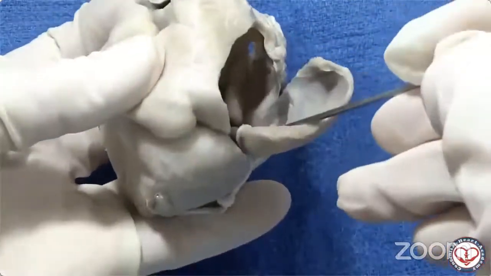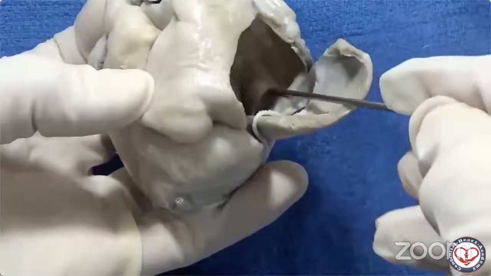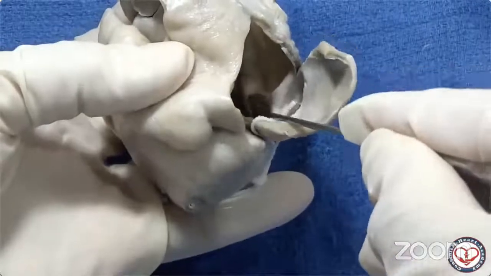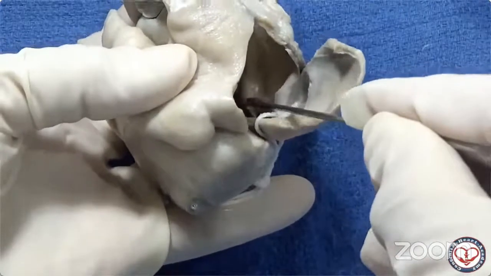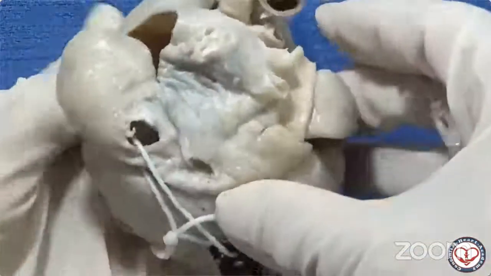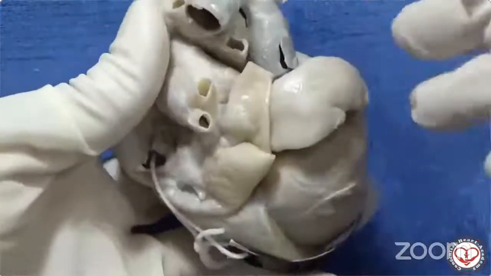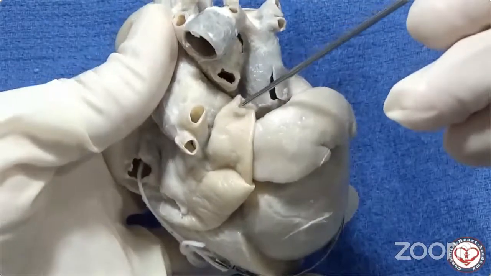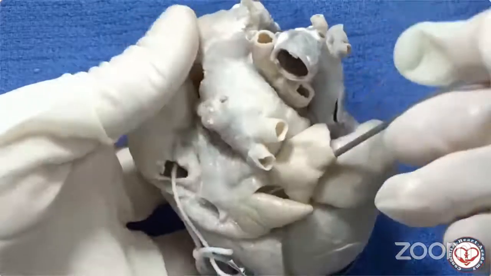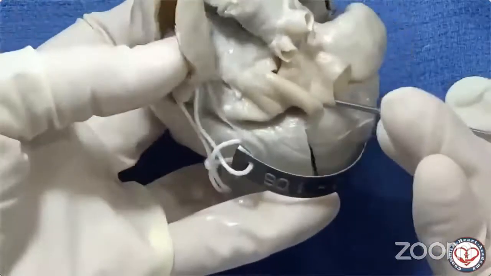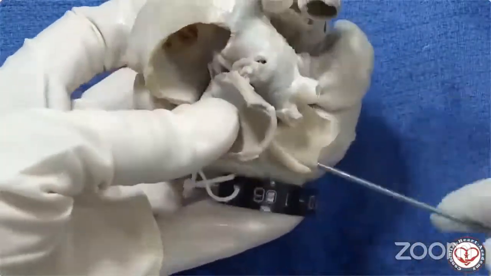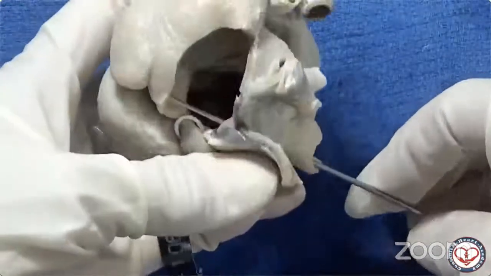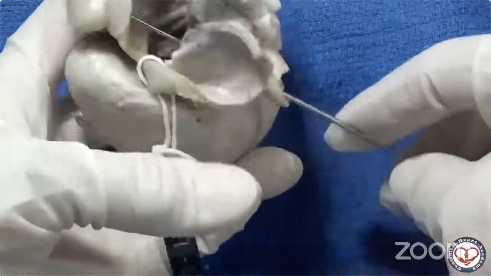Within the left-sided morphologically left atrium, there's a very large coronary sinus. You can see the rims of the sinus where my probe is moving. Looking at the right-sided morphologically left atrium, there was a persistent right superior caval vein, which when probed, drained to the left-sided morphologically left atrium, or to the coronary sinus.